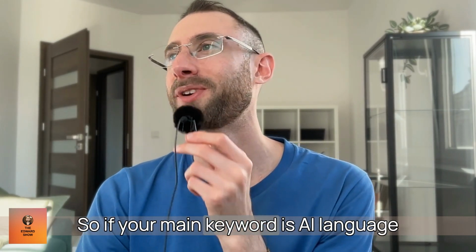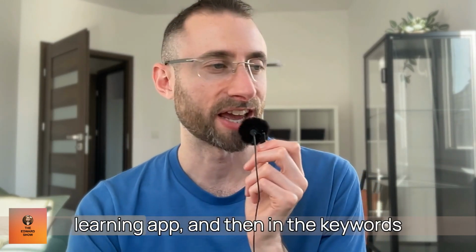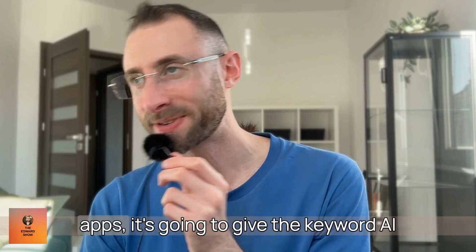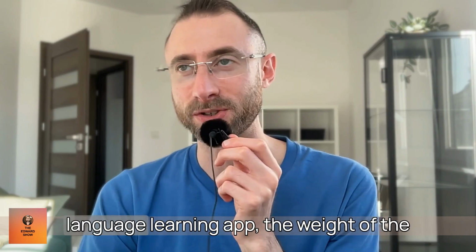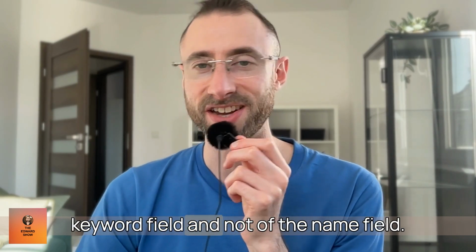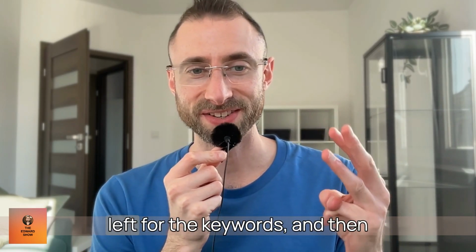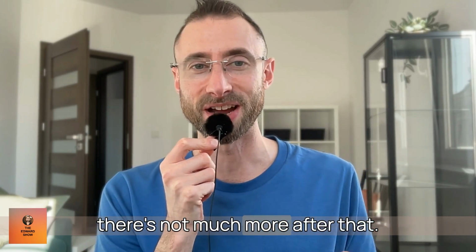So if your main keyword is AI language learning app, and then in the keywords field, you put AI language learning apps, it's going to give the keyword AI language learning app the weight of the keyword field and not of the name field. That's super surprising. All right, we have 3 more left for the keywords, and then there's not much more after that.